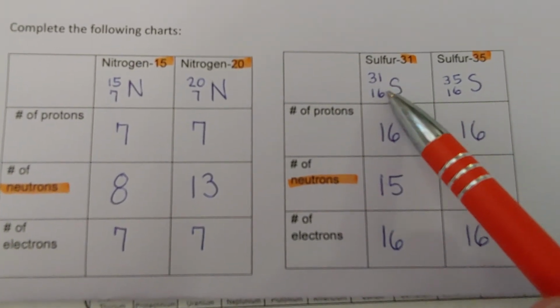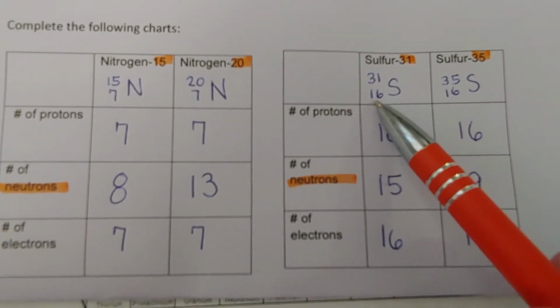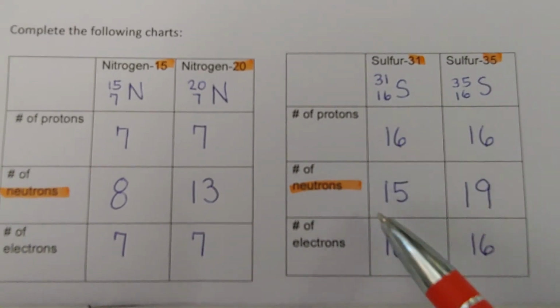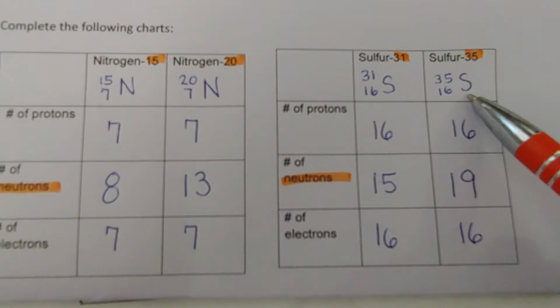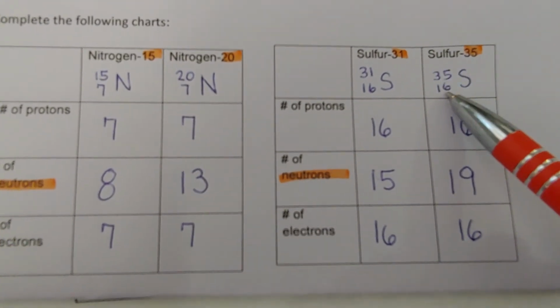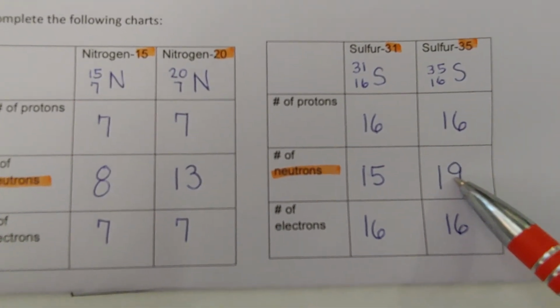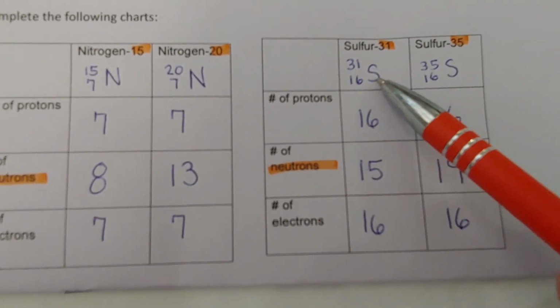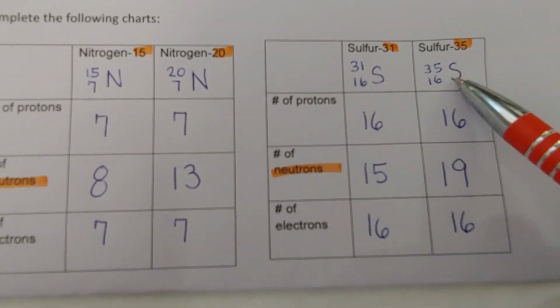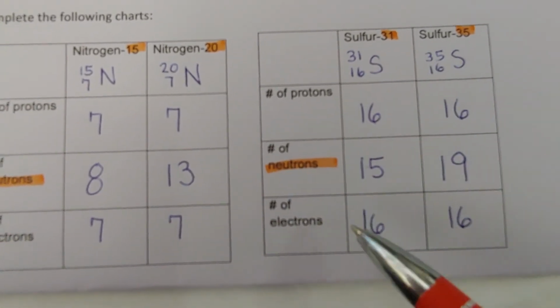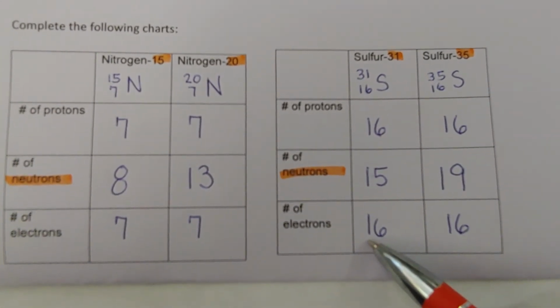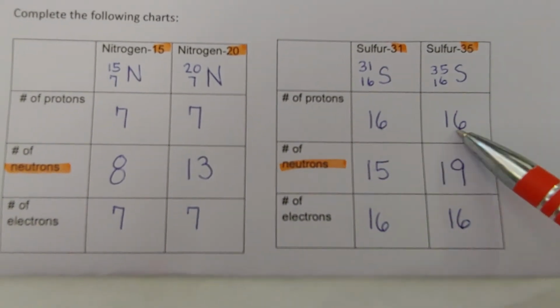You'll notice that the neutrons are different. Why? Because I subtracted the atomic number from the mass. 31 minus 16 is 15. Here I subtracted from the isotopic mass of sulfur, 35 minus 16, and that gave me 19. So even though they're the same element, they are isotopes of each other, which means that their neutrons and their masses are different. For electrons, as mentioned before, they're the same as the protons.